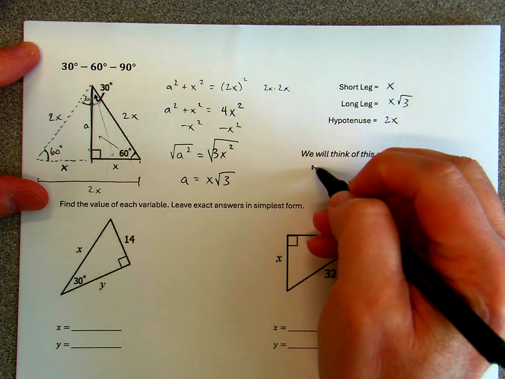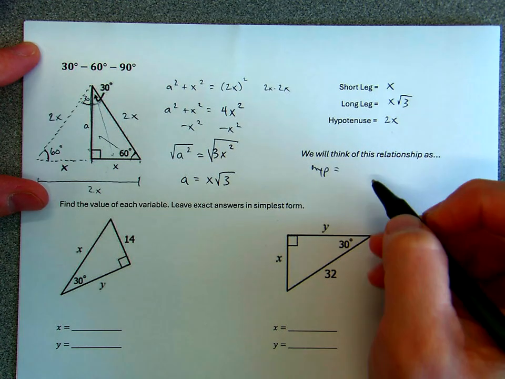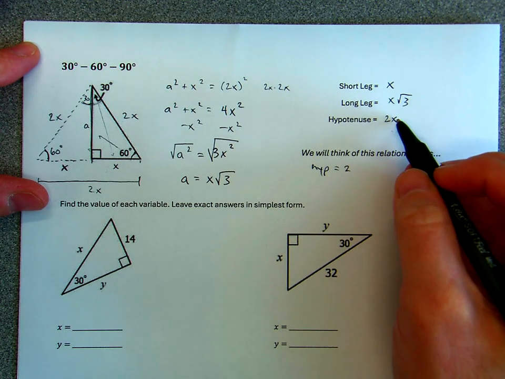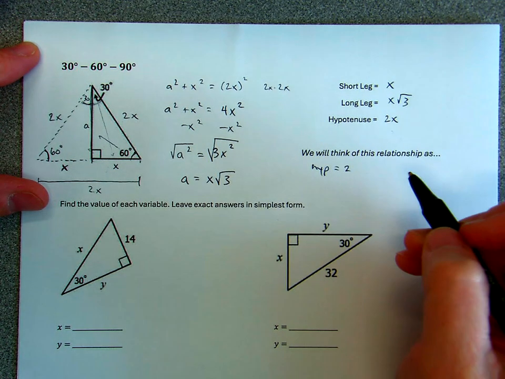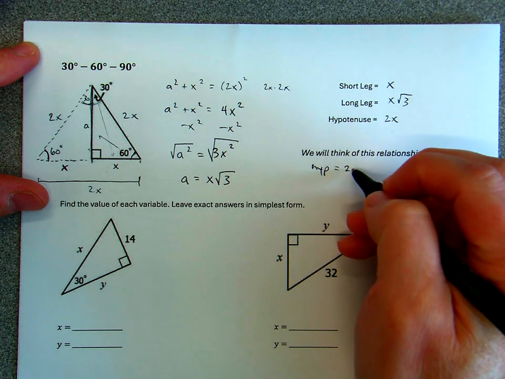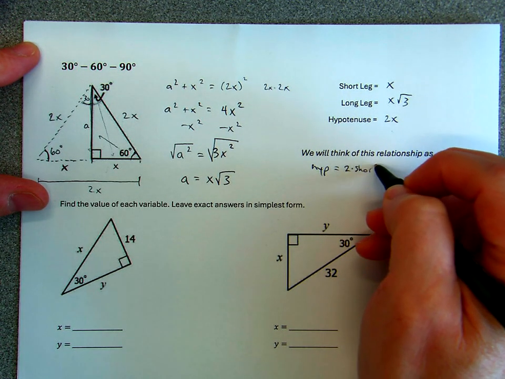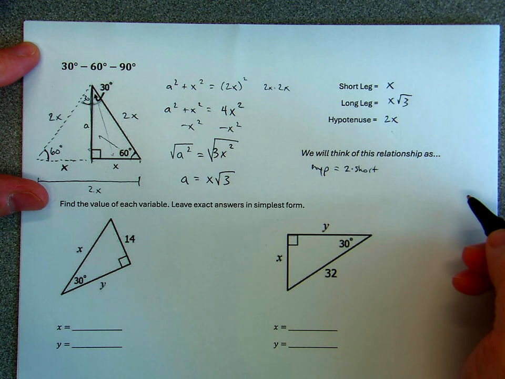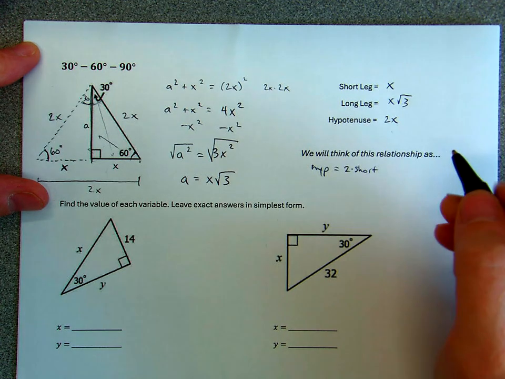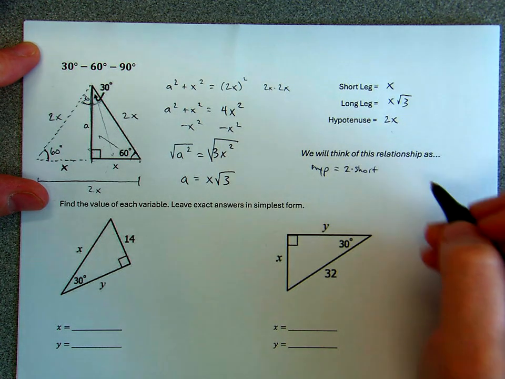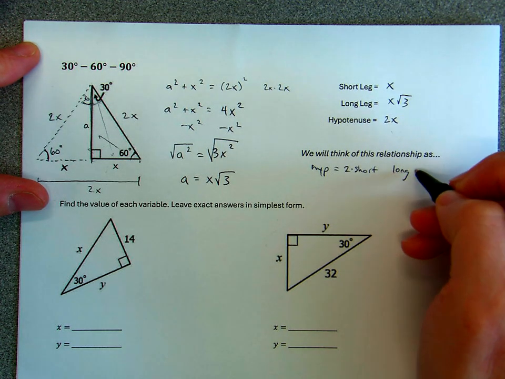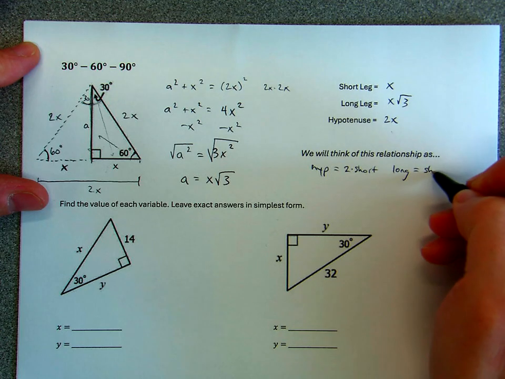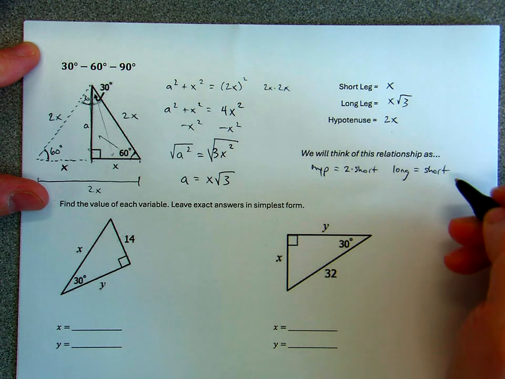We can say that the hypotenuse, in this case, is equal to 2 times x, which is the short leg. So the hypotenuse is twice as long as the short leg, right? And the long leg is also in terms of x, so we can say that the long side is equal to the short side, which is x, times square root of 3.